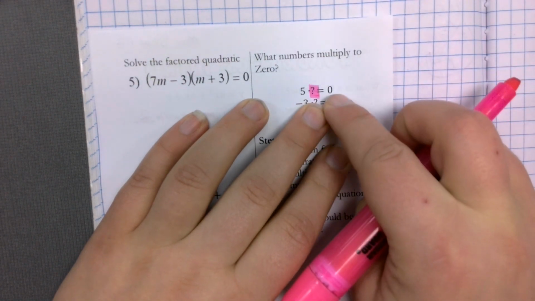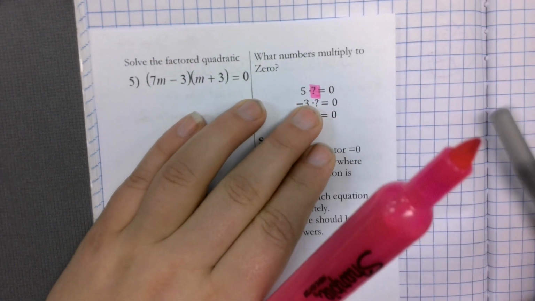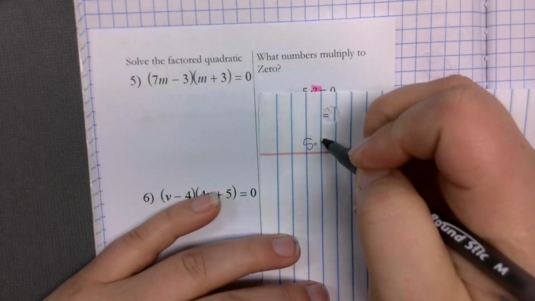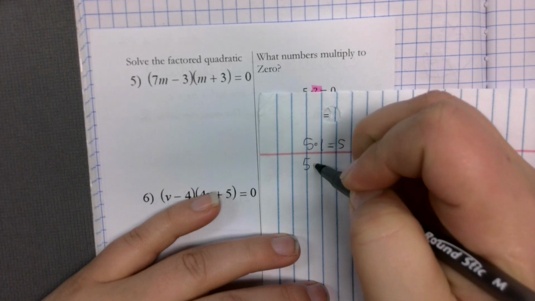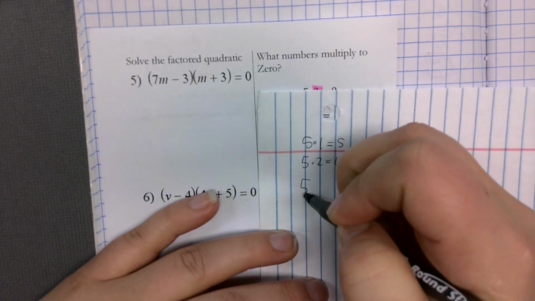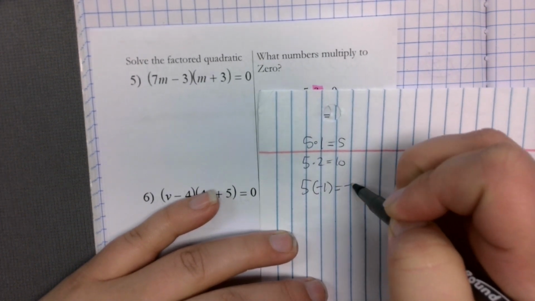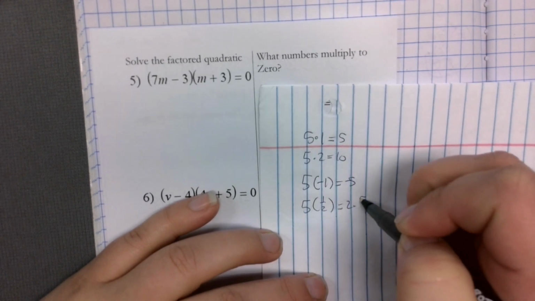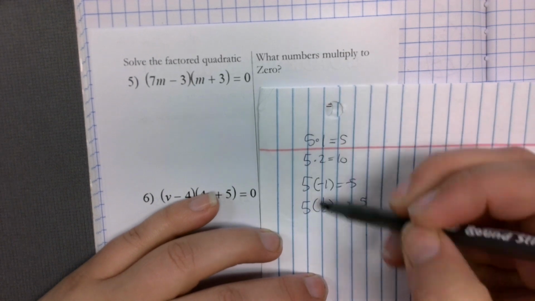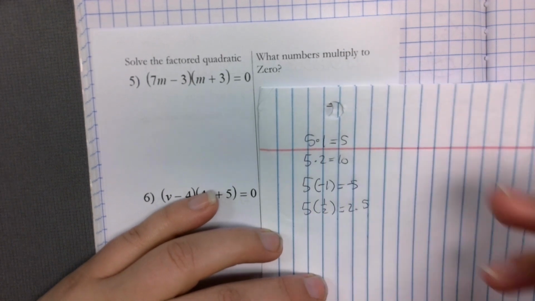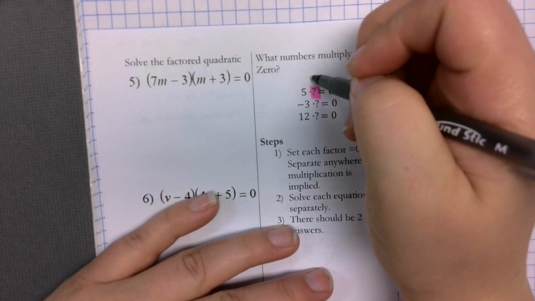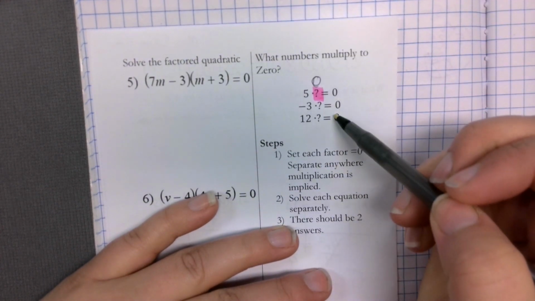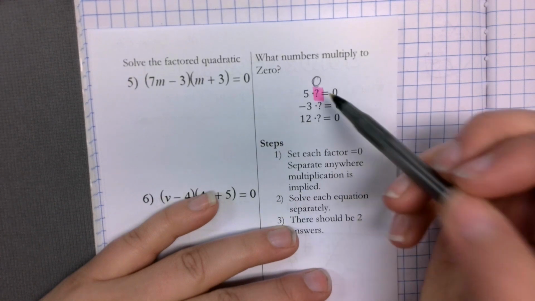5 times what equals 0? Well, there's really only one thing that could work. 5 times 1 is 5. 5 times 2 is 10. 5 times -1 is -5. 5 times a half is 2.5. Well, none of this is going to work. The only thing that will work is if this is a 0. 5 times 0. The only way to get 0 through multiplication is if one of the numbers is 0.